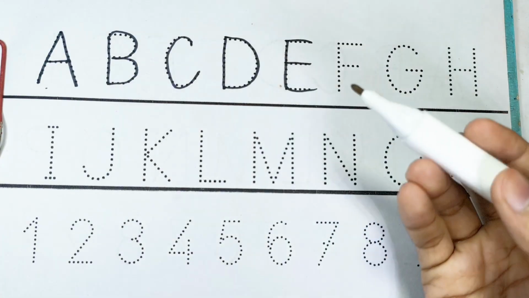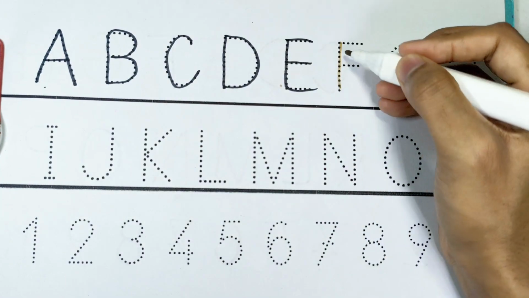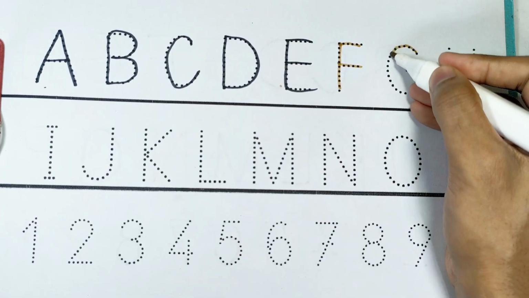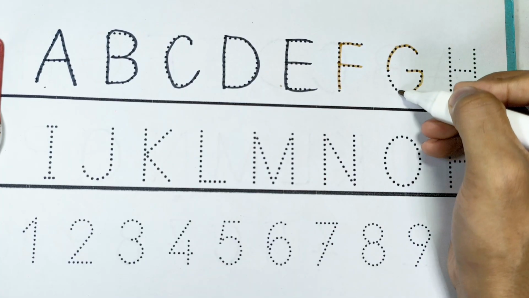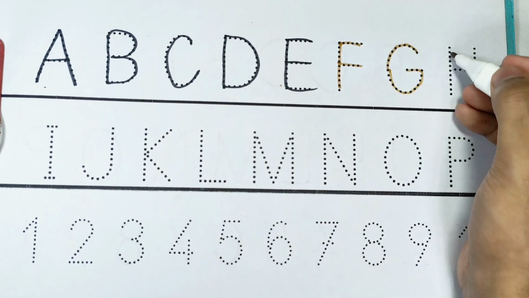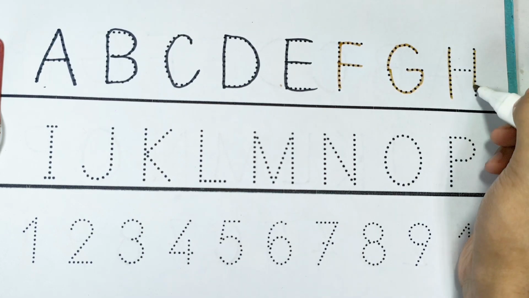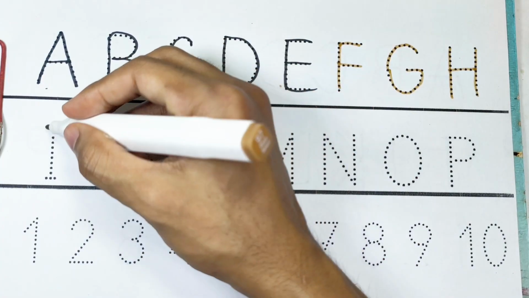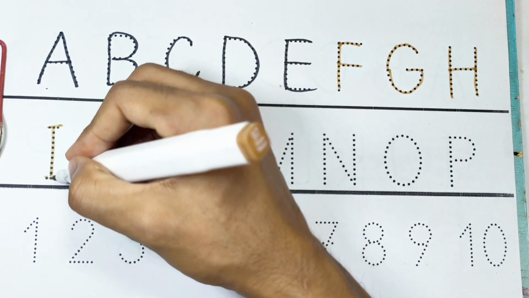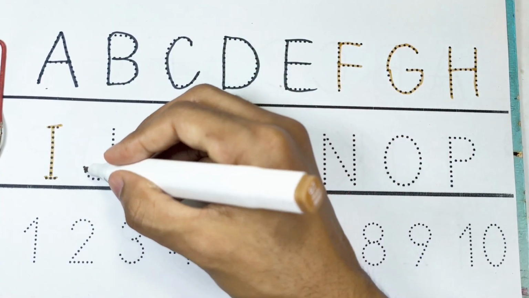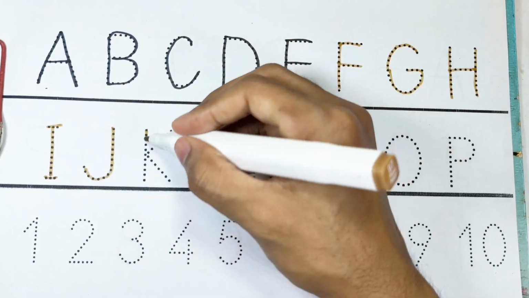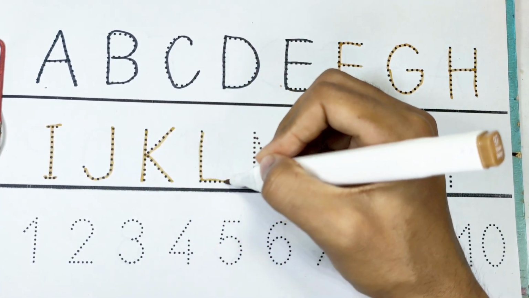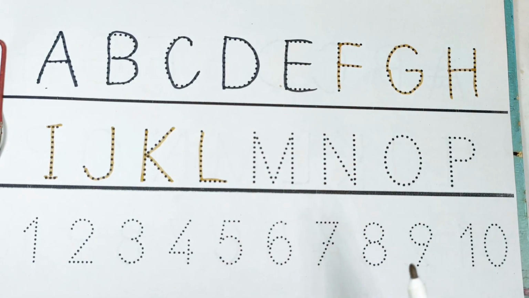Now we're using the color of rose pink. F, F for fish. The next one is G, G for God. The next one is H. H for hand. Now we draw the alphabet of I. I for ice, I for ice cream. The next one is J. K. K for kite. L. L for lion, L for lemon.